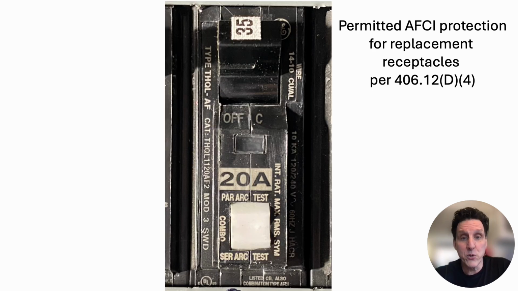Another option is to use an AFCI breaker, but not any type of AFCI breaker, a combination type AFCI breaker. And if you look at the bottom, I'm going to put a little yellow highlight around it. See that down there? It's stamped right on the breaker: listed circuit breaker, also combination type AFCI. So you can use that as the AFCI protection for replacement receptacles.